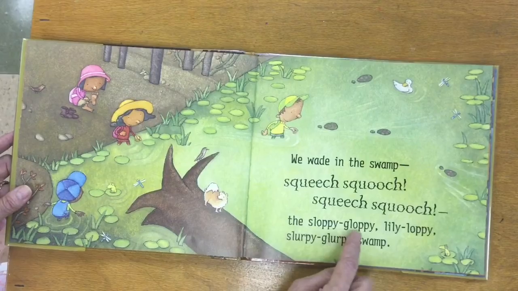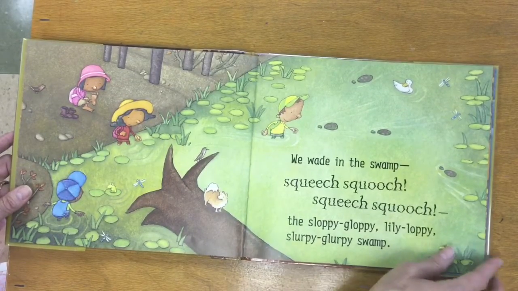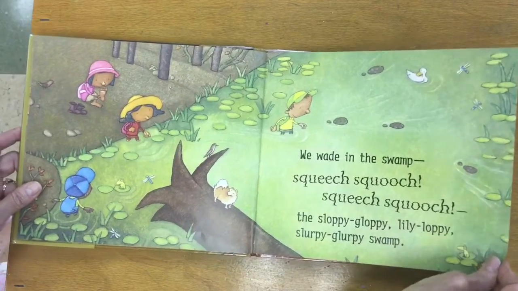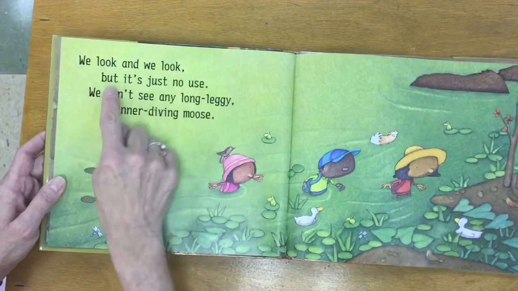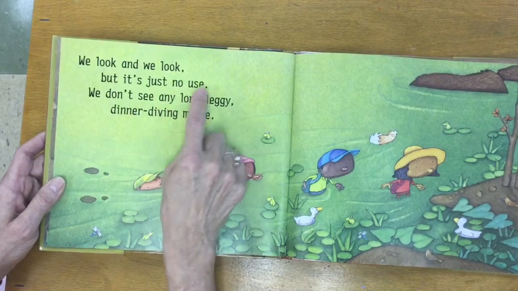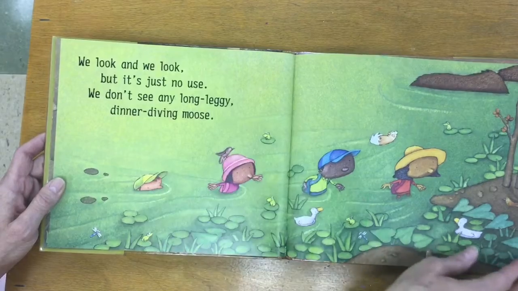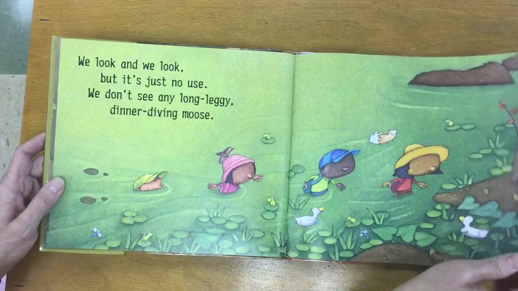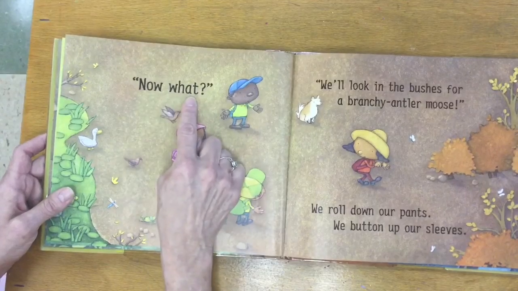The sloppy, gloppy, lily loppy, slurpy, glurpy swamp. We look and we look, but it's just no use. We don't see any long-legged dinner diving moose. Not in the swamp.